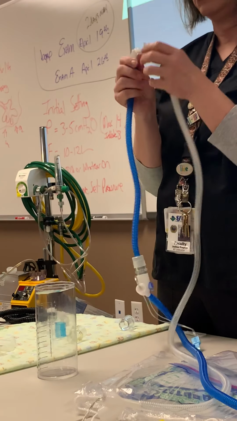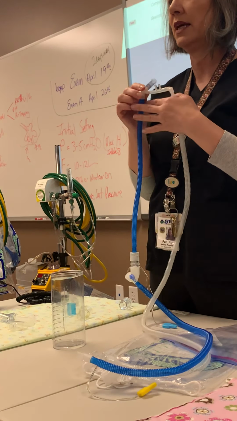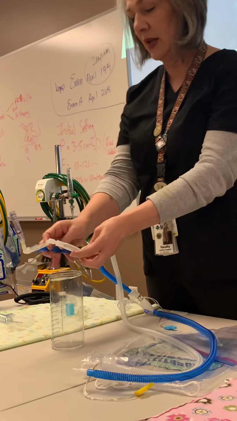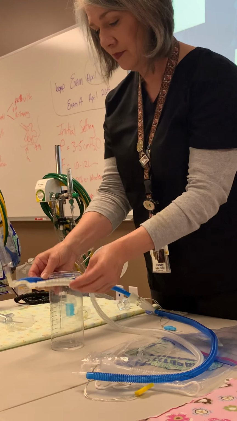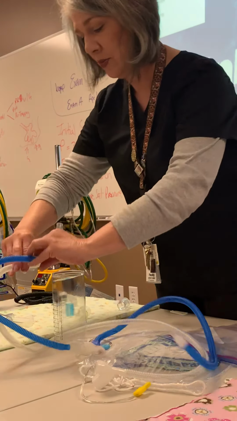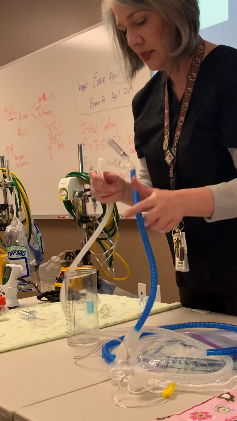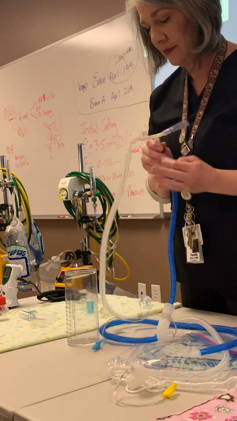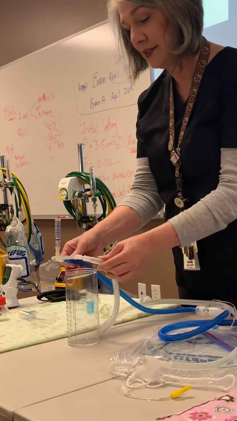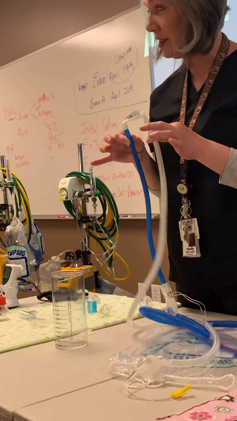Next is your headgear or your bonnet. I don't have headgear and bonnet in here. Headgear and bonnet looks like a beanie. Why do you need headgear? I'm going to use this as baby's head. Baby will have the prongs in their nose, and you're going to have to connect the tubing to hold the nares stable. The bonnet helps keep these two along the sides of the head.